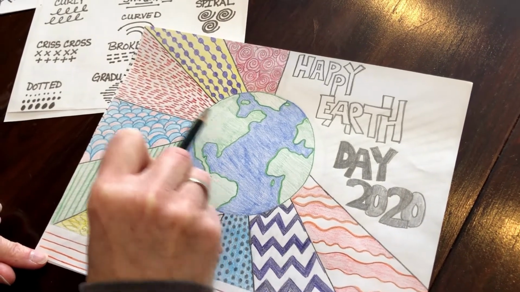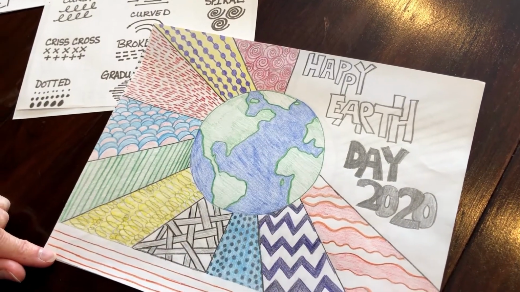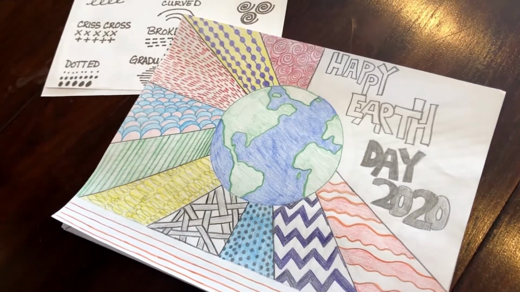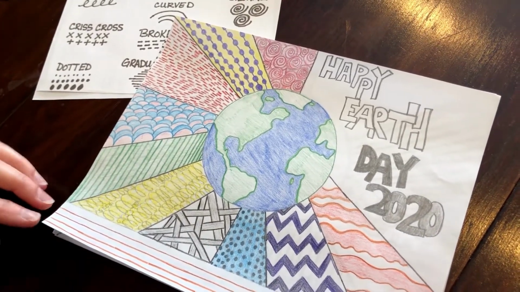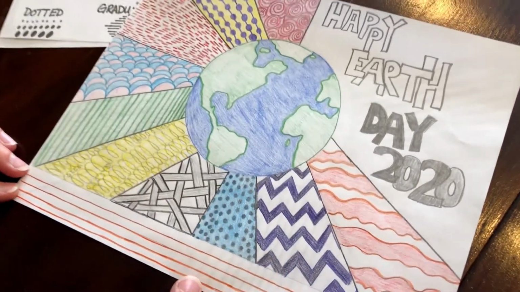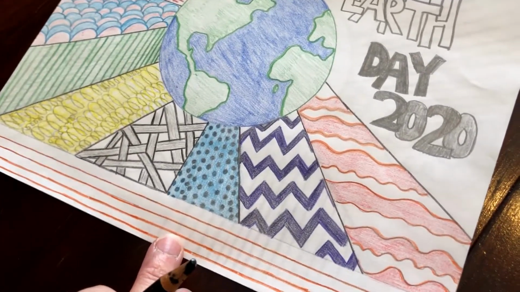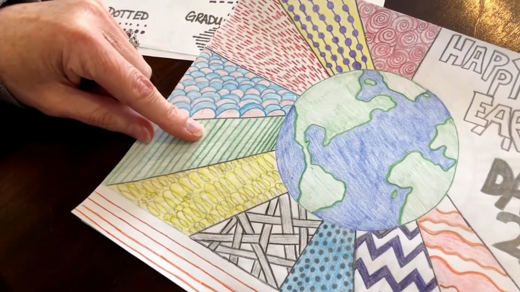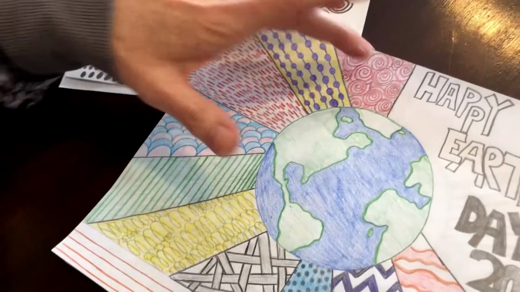I did draw some continents in there and I added some color. Color is optional. You may have the supplies you need for that or you might not, so it's up to you. But I went ahead and did my horizontal. I've got my diagonal, my vertical, and then several different lines.